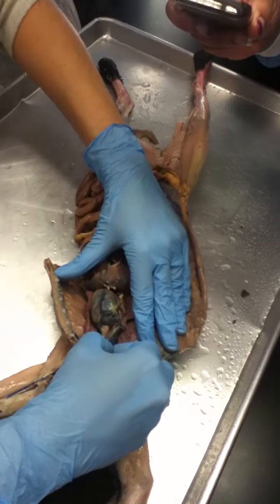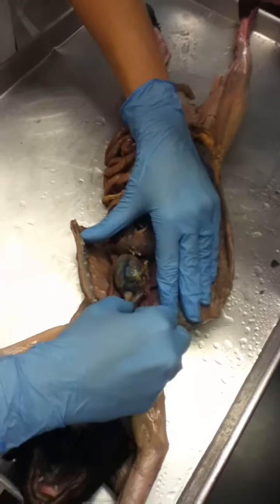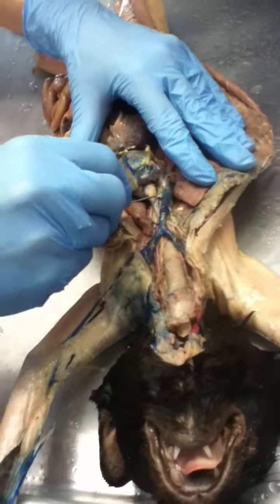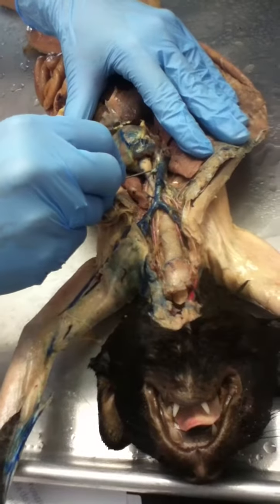Everyone in the class, tell me what vessel this is. Vena cava. Everyone else. Vena cava. Oh my word.